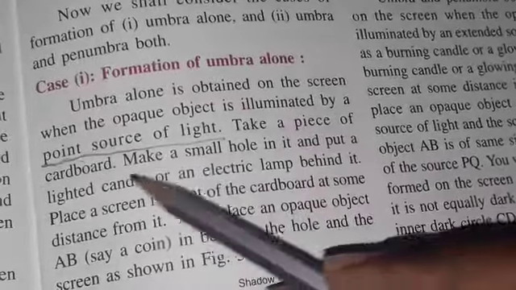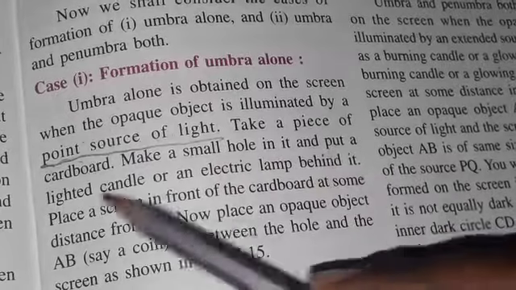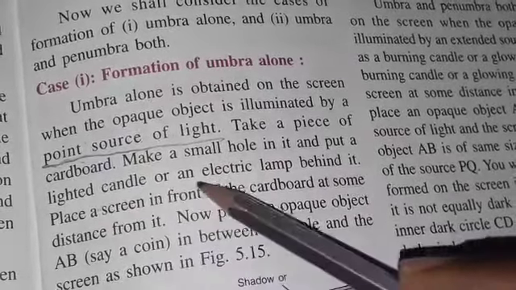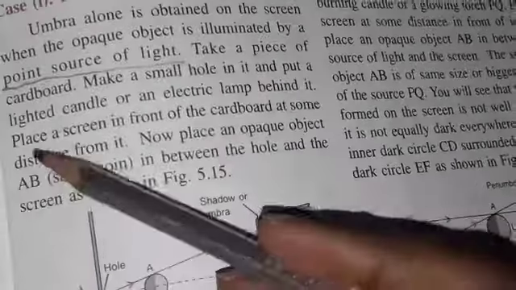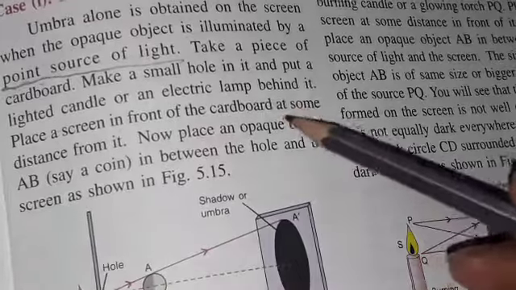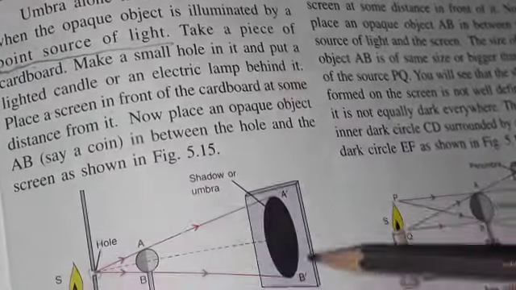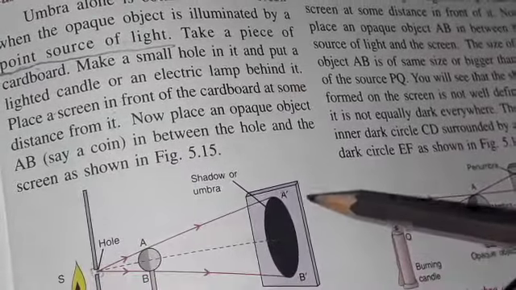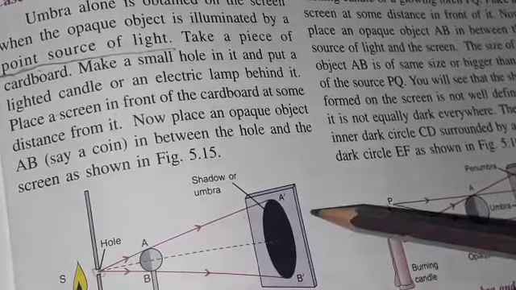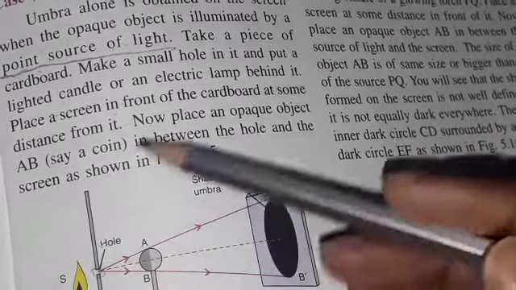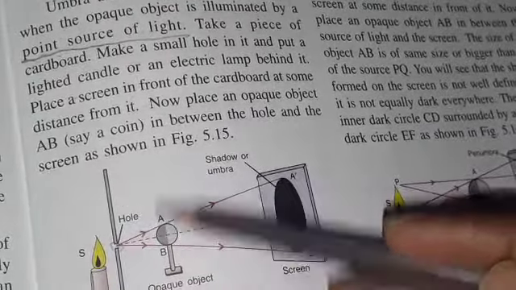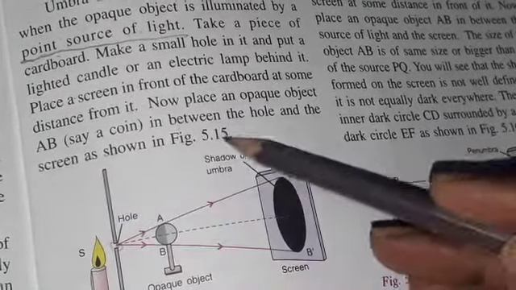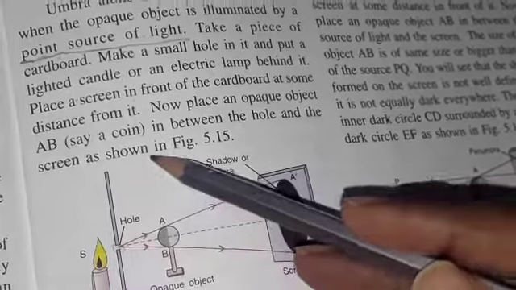Take a piece of cardboard, make a small hole in it and put a lighted candle or an electric lamp behind it. Place a screen in front of the cardboard like this. This is your screen. Place the screen in front of the cardboard at some distance from it. Now place an opaque object AB. This is your AB, say a coin, in between the hole and the screen as shown.